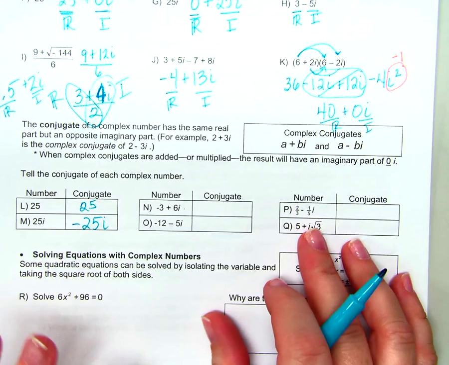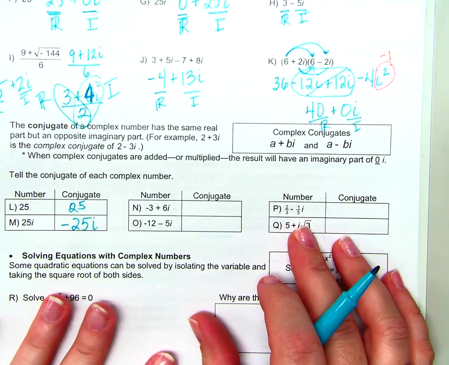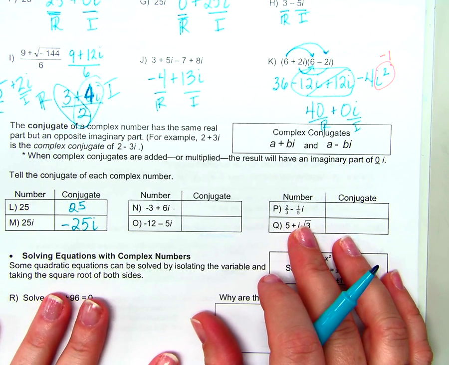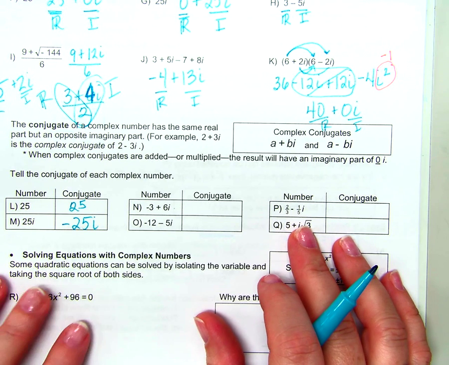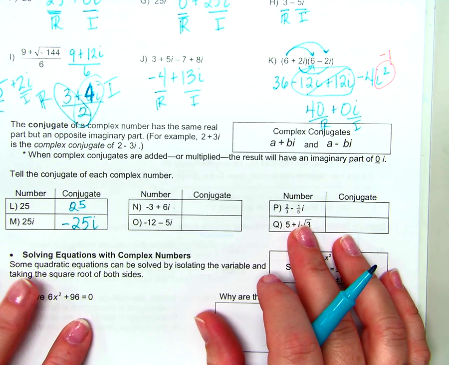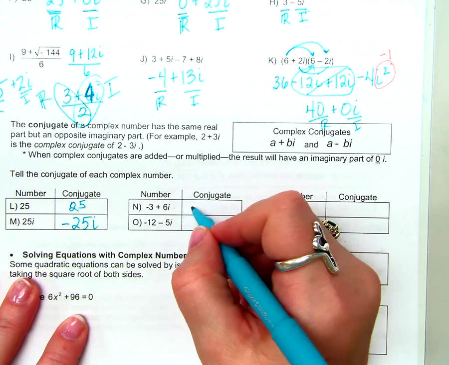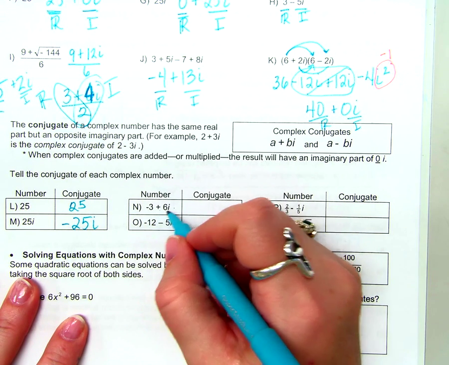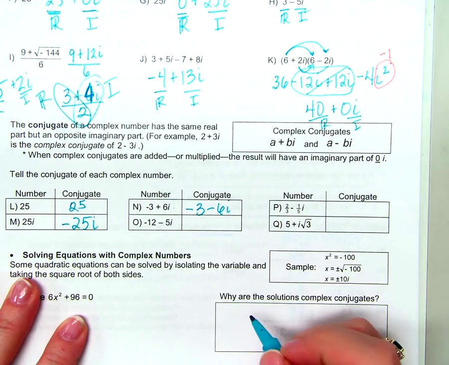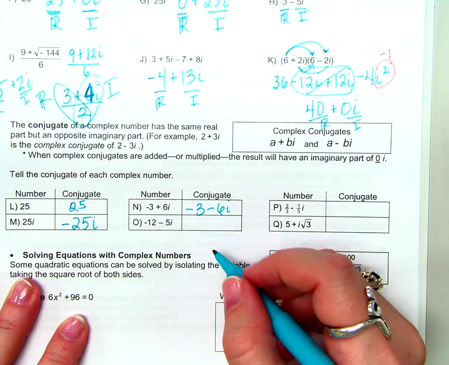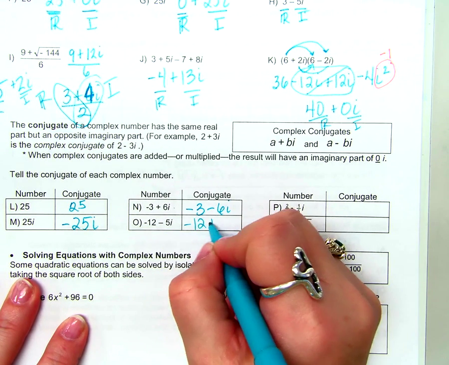And now they have to throw these in here to try to trick you. Don't be tricked. What happens to the real parts? And what happens to the imaginary part? It's opposite. So what's the conjugate of negative 3 plus 6i? Negative 3 minus 6i. Negative 12 minus 5i? Negative 12 plus 5i.